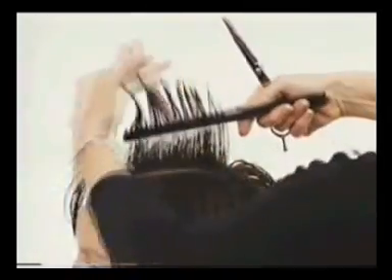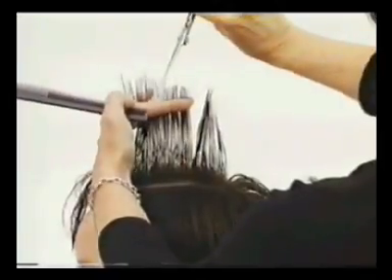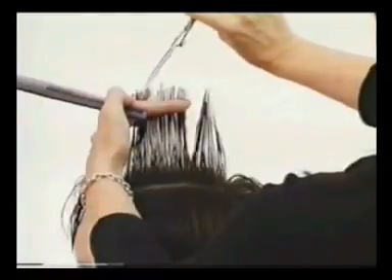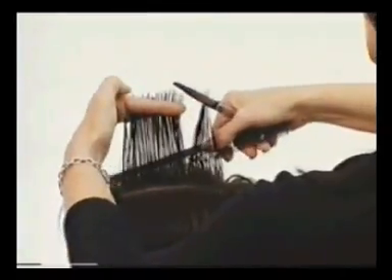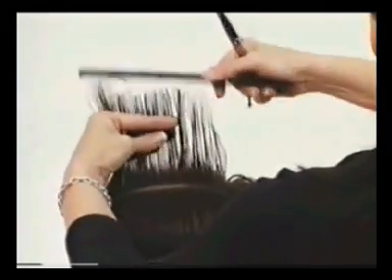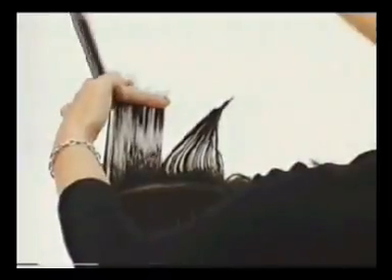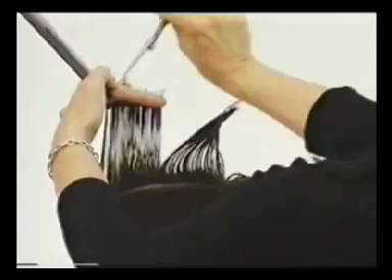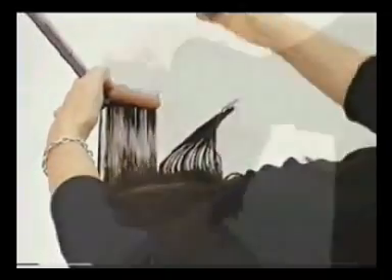A profile section is taken from the front hairline to the crown. Using the crown as a guide to length, the hair is combed to 90 degrees and point cut square, maintaining the length at the front hairline.